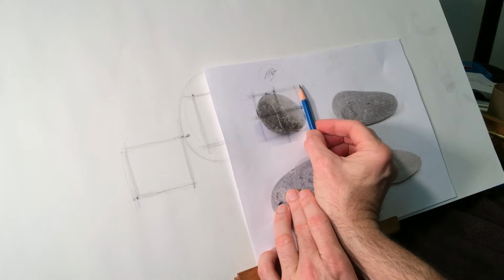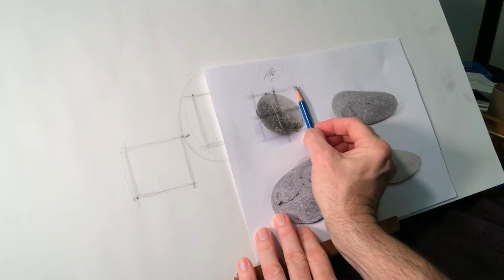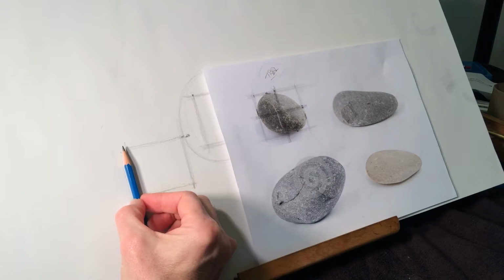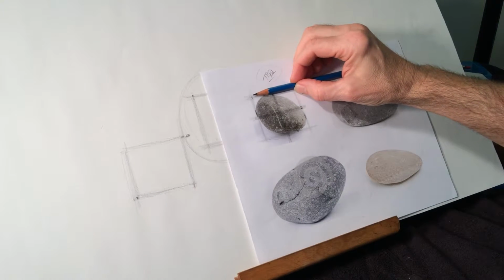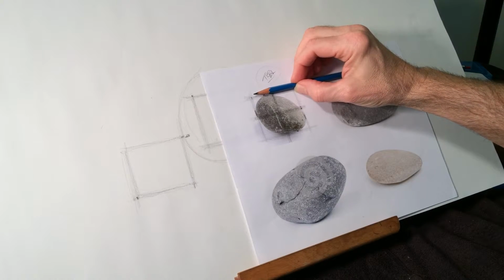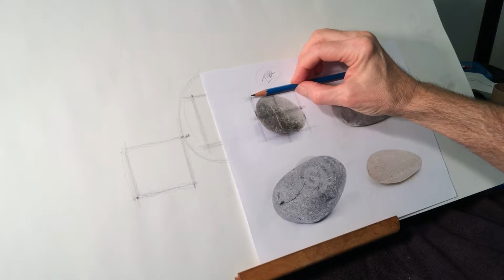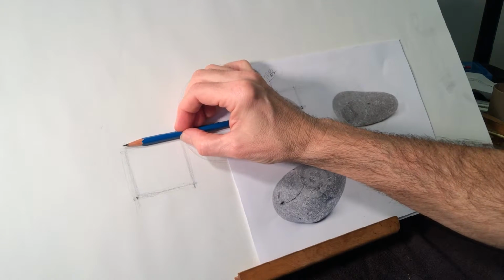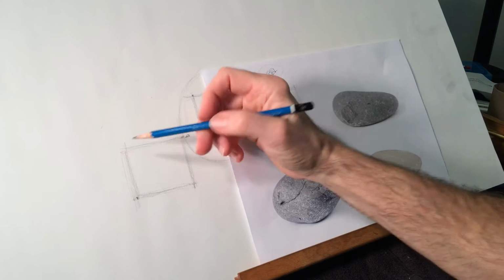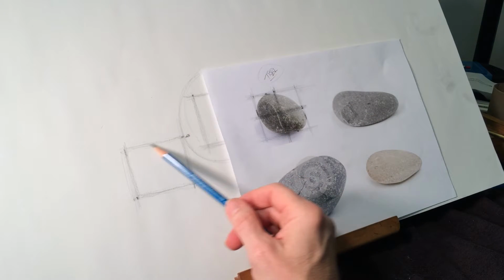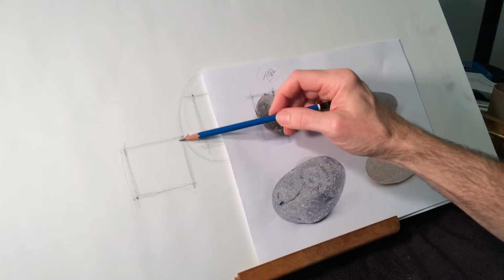Looks like it's about that high. That's pretty close. It's a little wider than it is. So you can spend time doing this, and it's a lot easier when you're not trying to talk and do it at the same time.